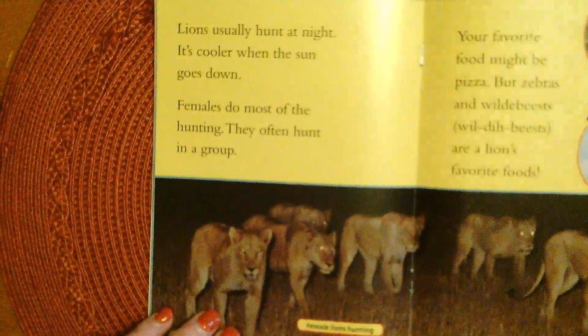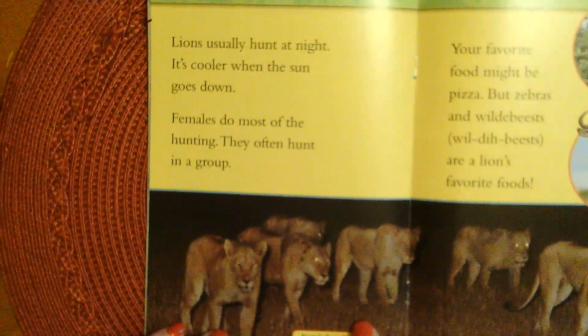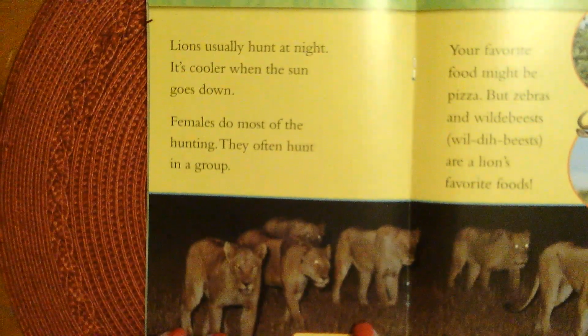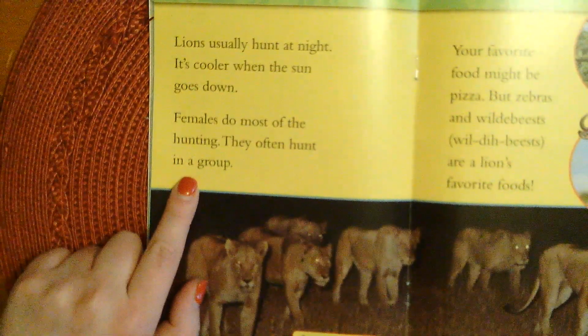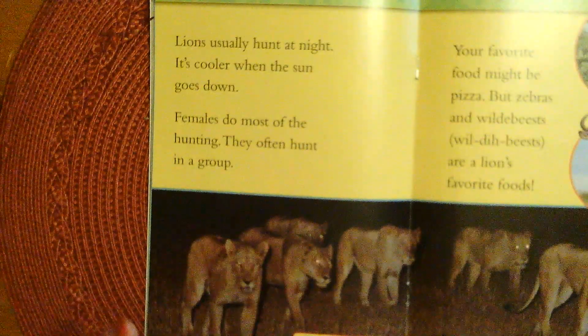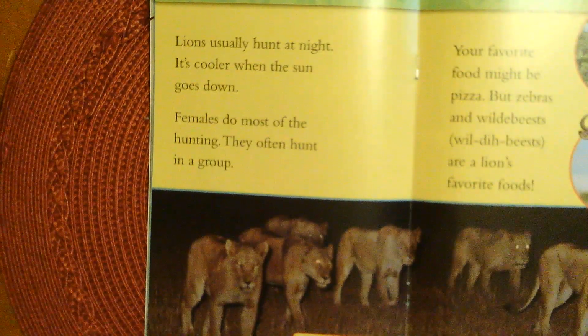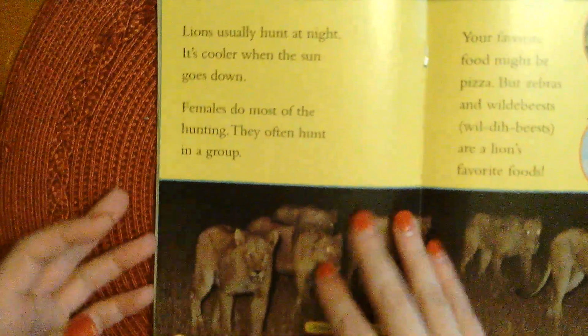Lions usually hunt at night. It's cooler when the sun goes down. Females do most of the hunting. They often hunt in a group. And if we can connect some knowledge we already learned, what was that group called? They often hunt, play, and rest in a group called... Try and answer it with someone near you. See if you can get it.